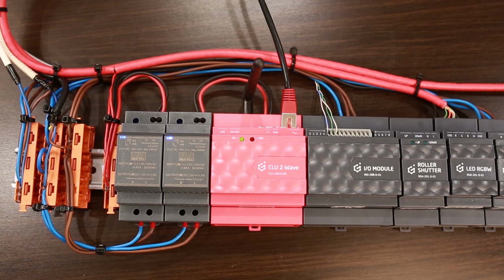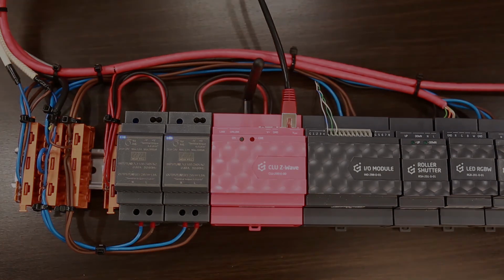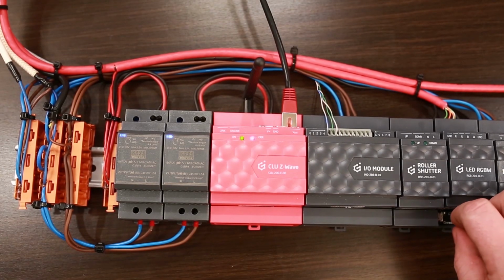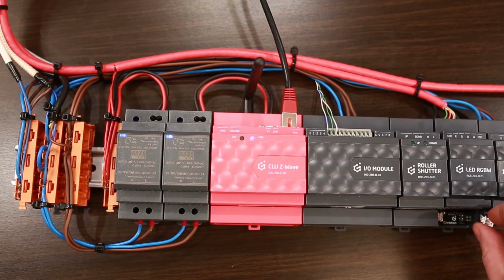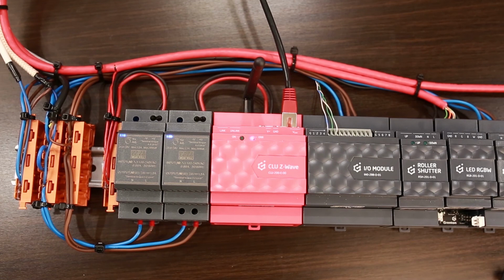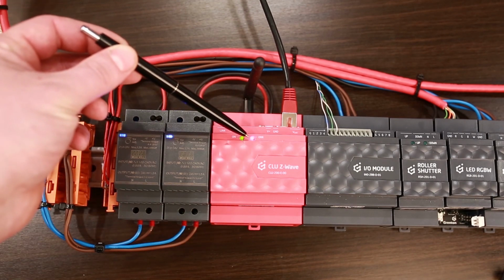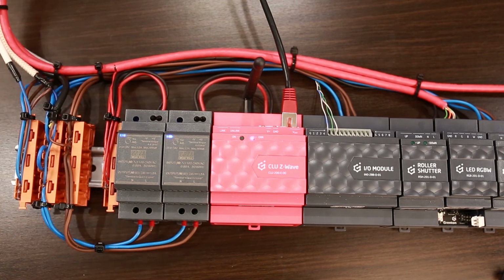I will show one more status for the CLU module. This is another issue that is worth being aware of from the very beginning of working with the system. Namely, if as now we disconnect one module, i.e. if the CLU loses communication with any of the modules that are connected to the bus, then you will see that the red LED on this CLU module lights up almost immediately.